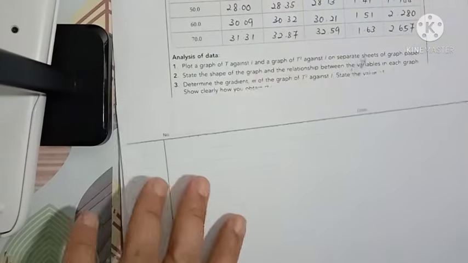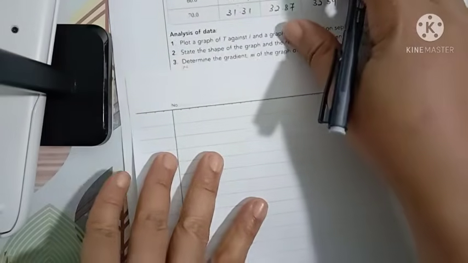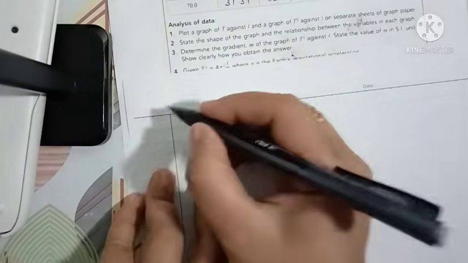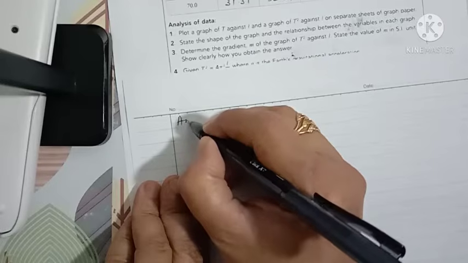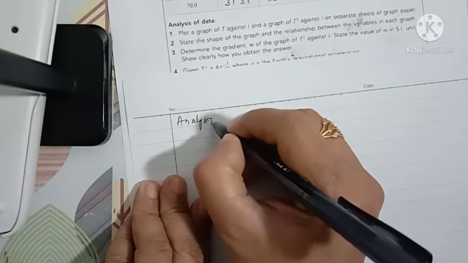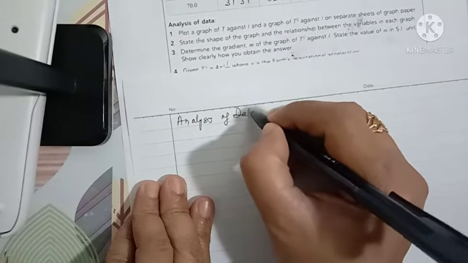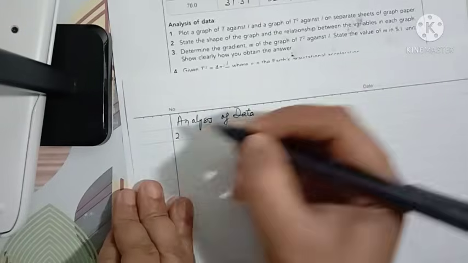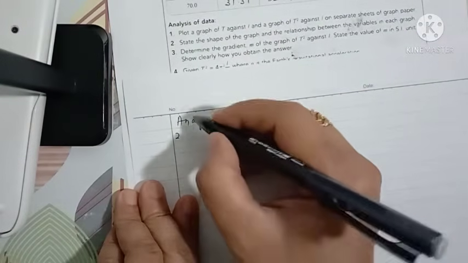Relate gradient m to the value of g, then determine the value of g in this experiment. Okay, for answer number 1, we have plotted the graph. This part is for analysis of data. So we have part 2, based on the shape.